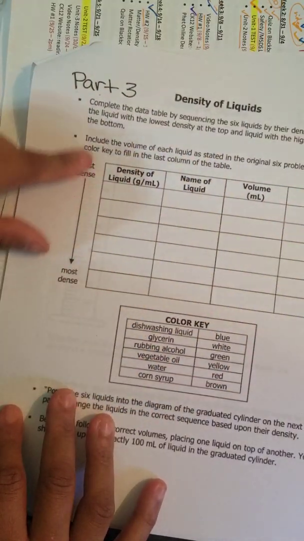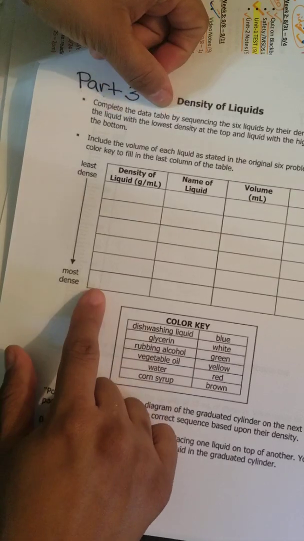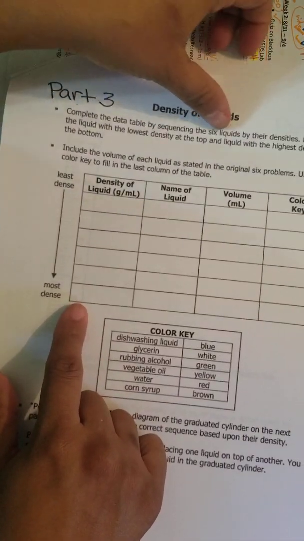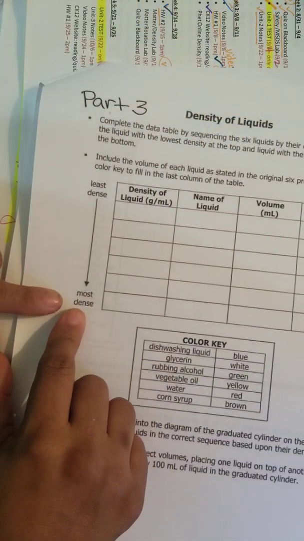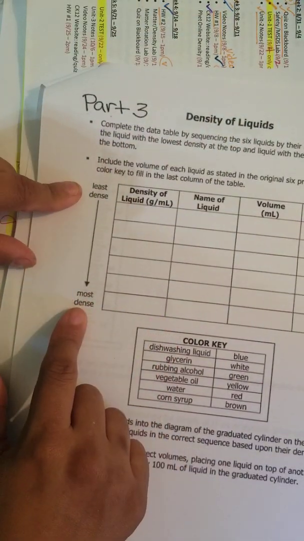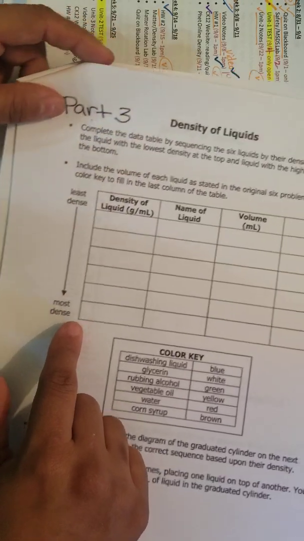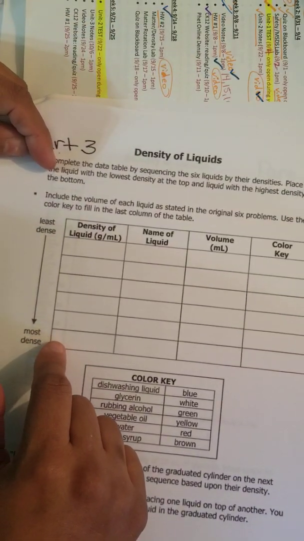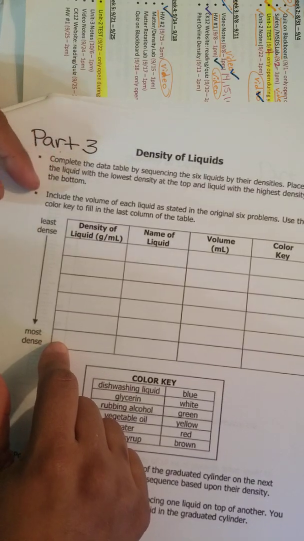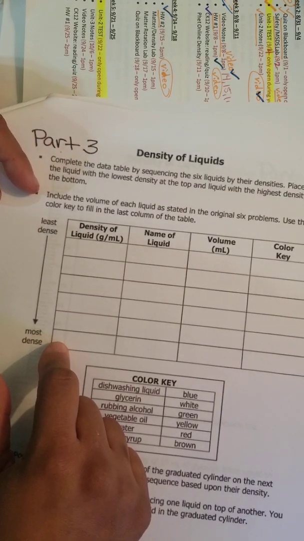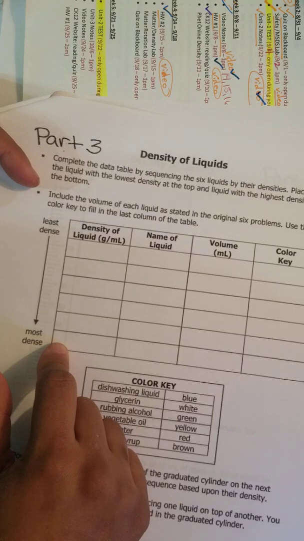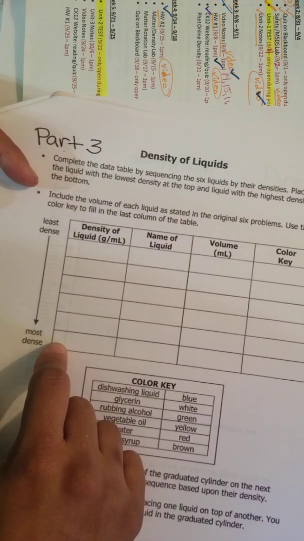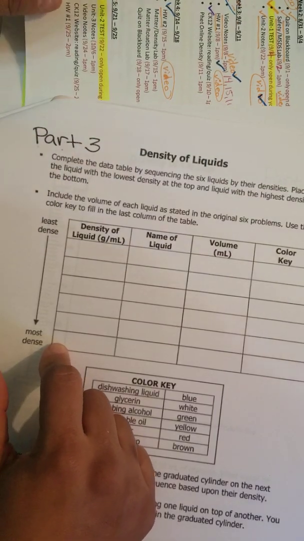Now, for you to fill in this box, complete the data chart or data table below by sequencing the 6 liquids by their densities. Which one? The most dense is going to be at the bottom, and the least dense is going to be at the top. Place the liquids with the lowest density at the top and the highest density at the bottom. Include the volume for each liquid as stated in the original 6 problems. Where are the original 6 problems? From the previous page.